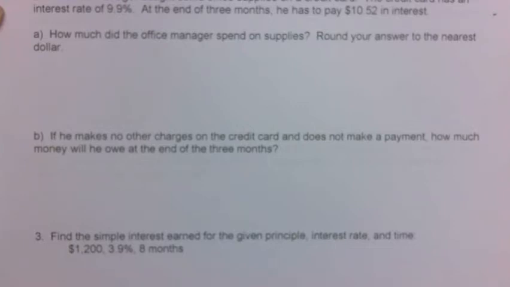In example 2, they tell us that an office manager bought some office supplies with a credit card. The credit card has an interest rate of 9.9%. At the end of 3 months, he has to pay $10.52 in interest. So in part A, I want to know how much did the office manager spend on supplies? We're going to round our answer to the nearest dollar.